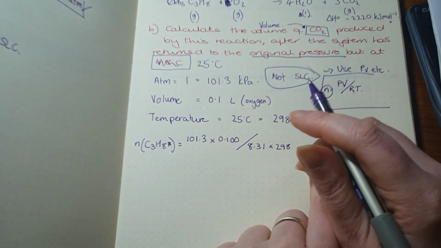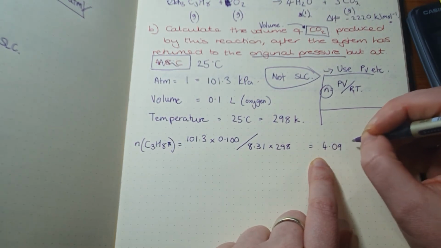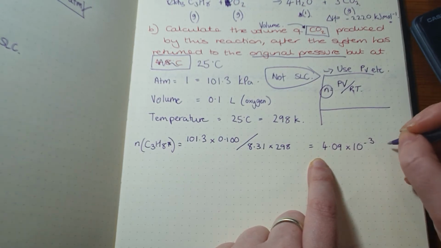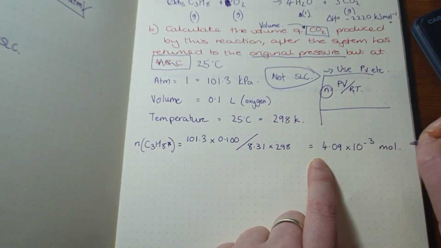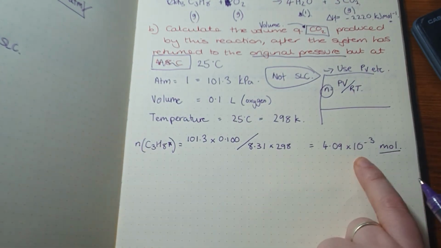And I popped that in my calculator earlier. What I got was 4.09. Right, so that's how many moles of propane we have.